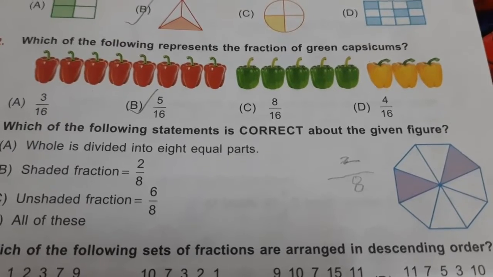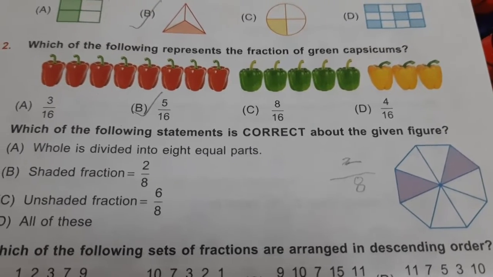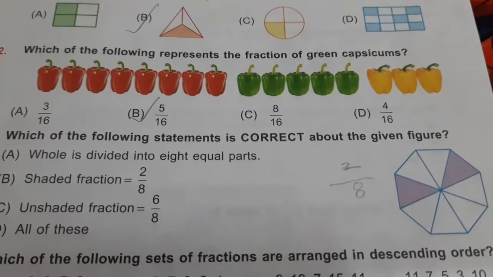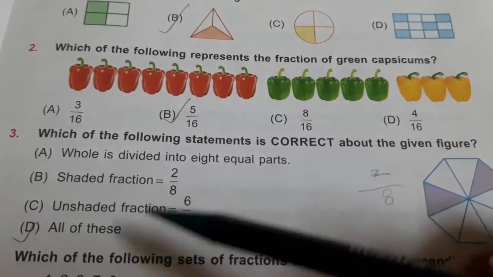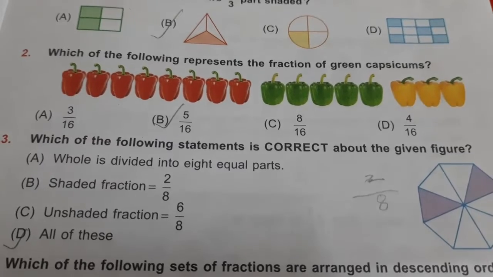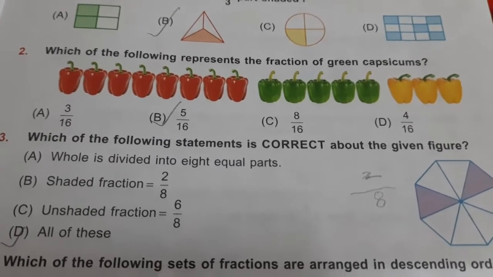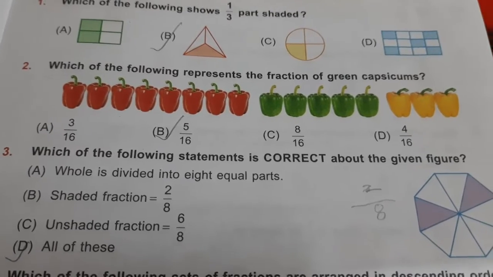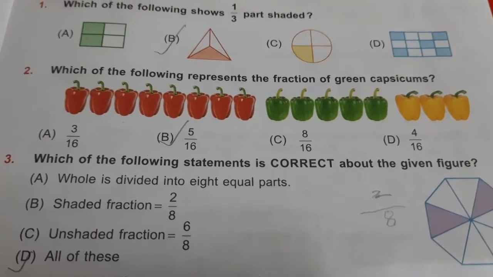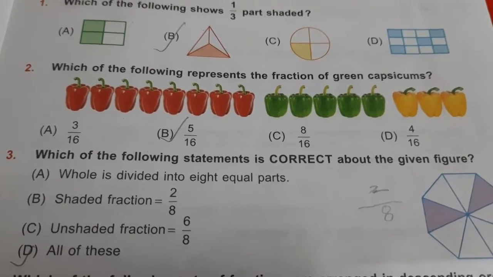And unshaded fraction is 6 upon 8. Okay, that is also correct. So which means answer to this question should be option D, all of these. Please tick it. And that is why kids, I always mention to look for all the options. सारे options check करो, read करो properly and then only conclude with your answers.